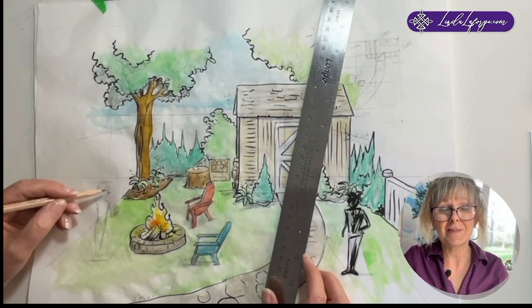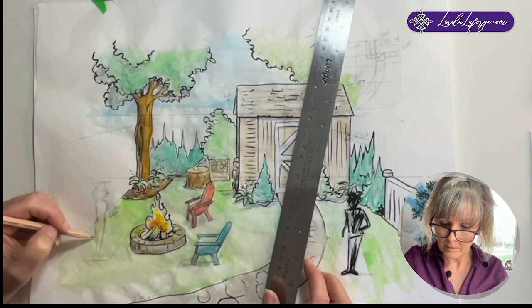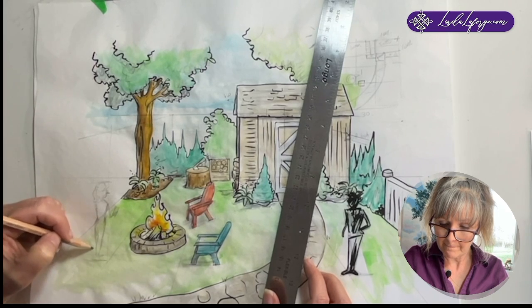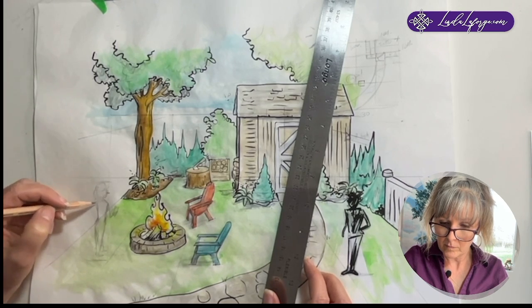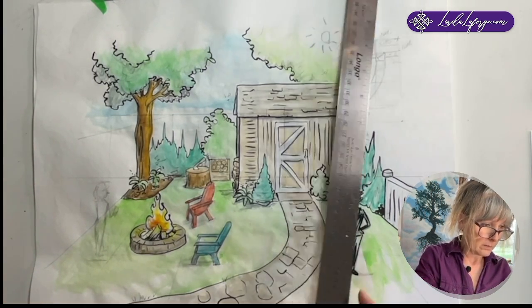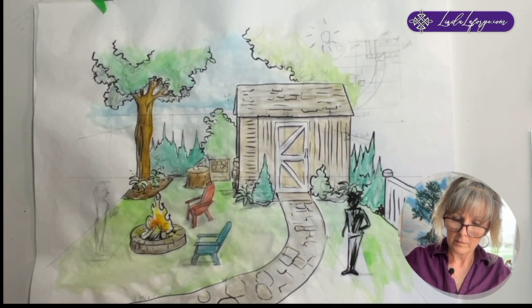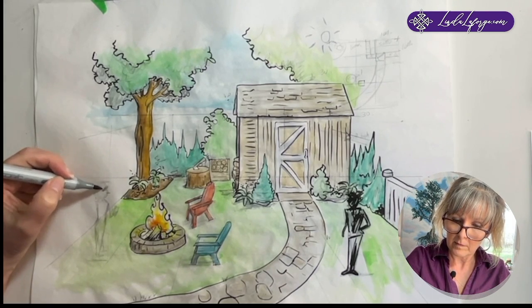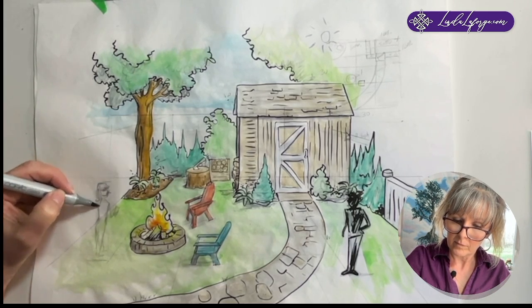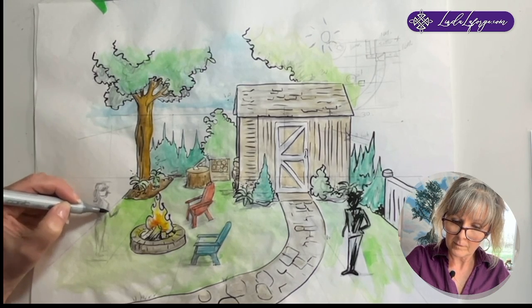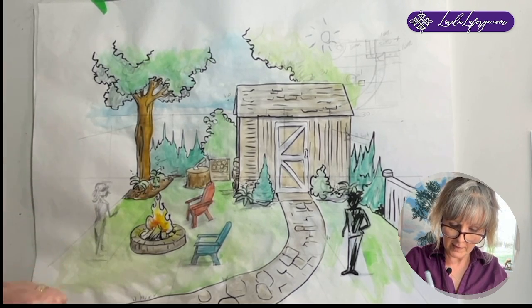Sometimes I don't know, and the scribbling helps me get there. I like this side. Just enough to get an essence of a person.